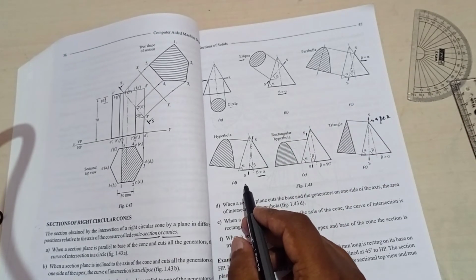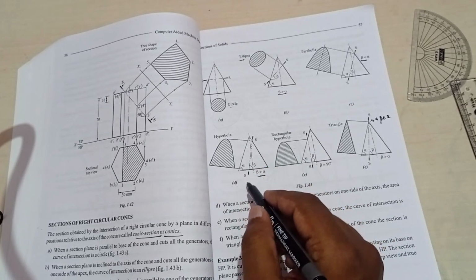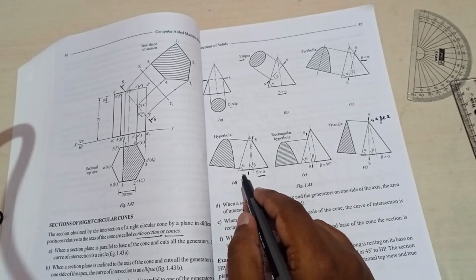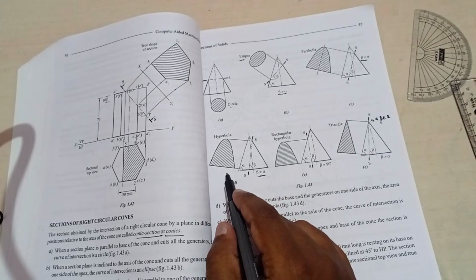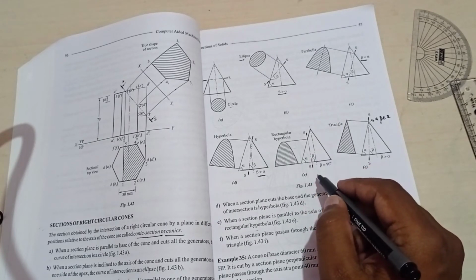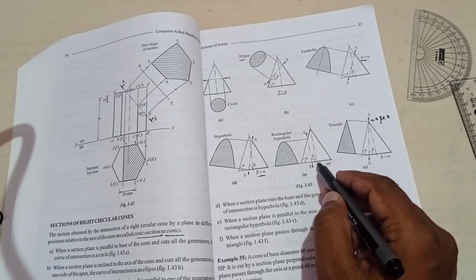The next one is a section plane cutting on one side, but it is not parallel to the generator. Instead the angle of inclination given for the section plane is greater than the angle of the base of the cone. Here the section we are getting is a hyperbola. Next, the section plane is parallel to the axis and cutting the base of the cone also.